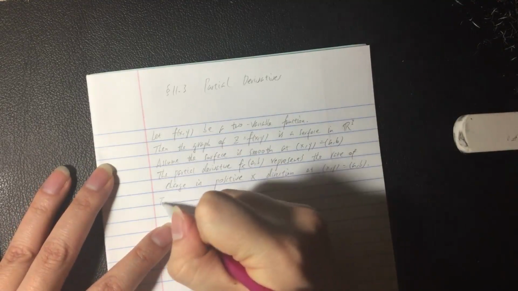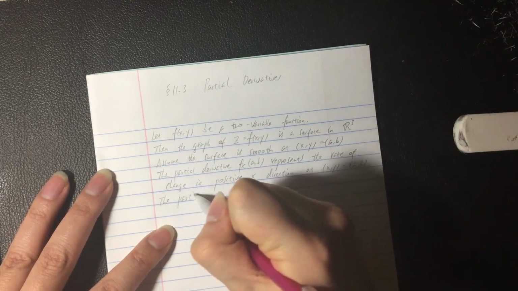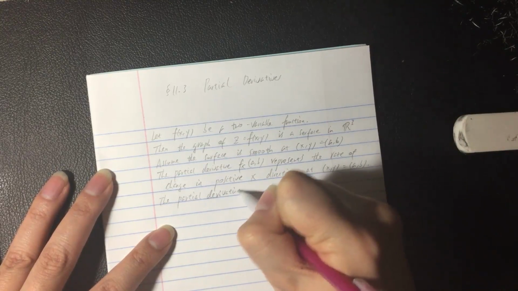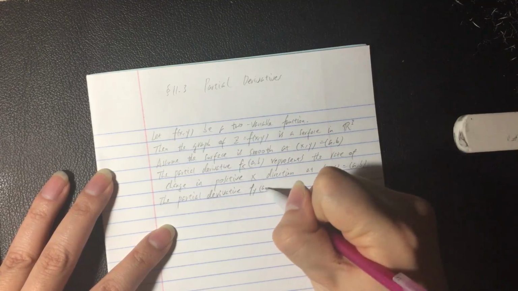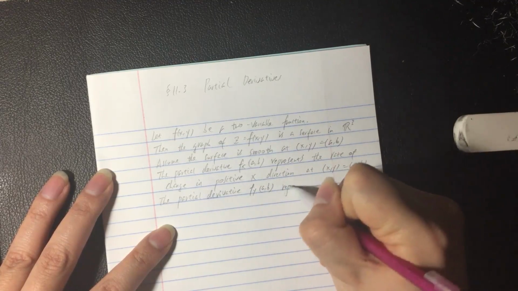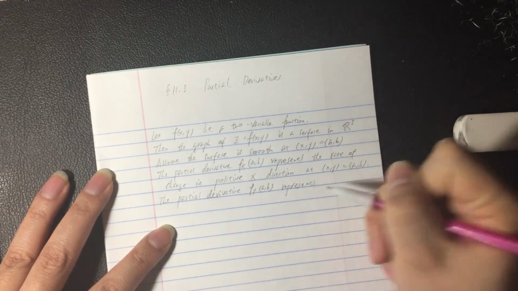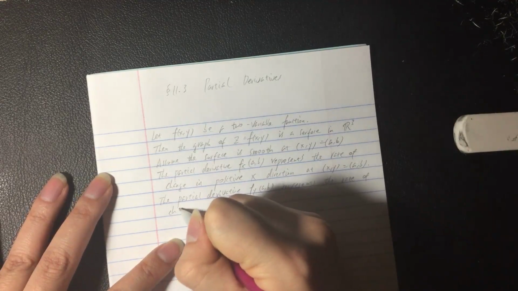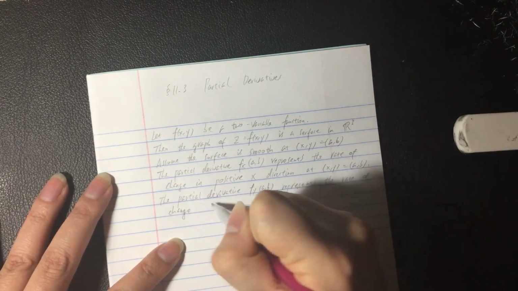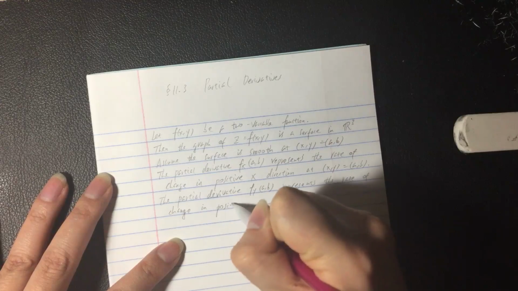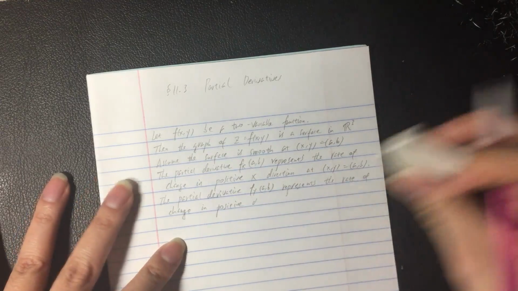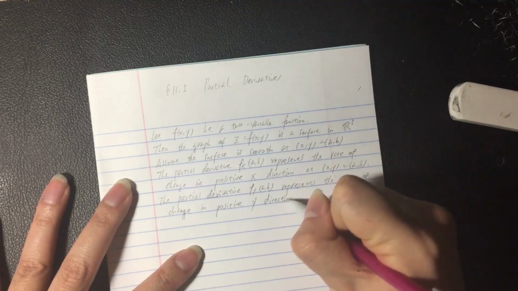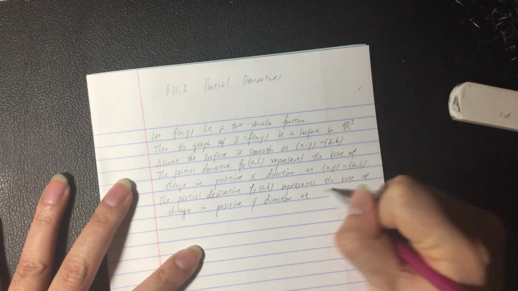and the partial derivative f sub y of (a, b) represents the rate of change in positive y direction at point (a, b).